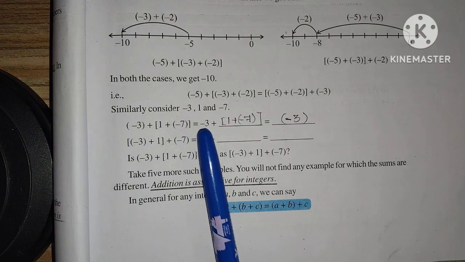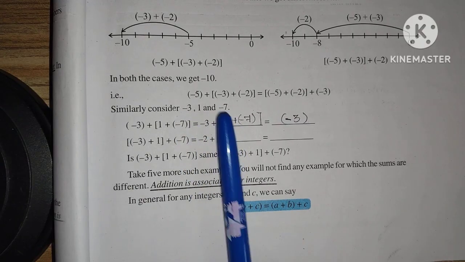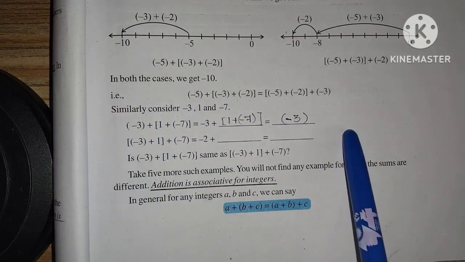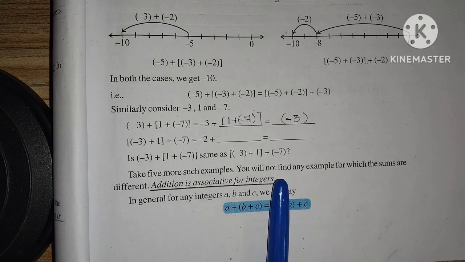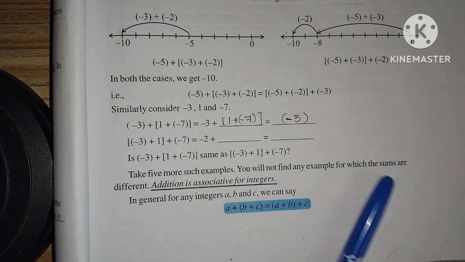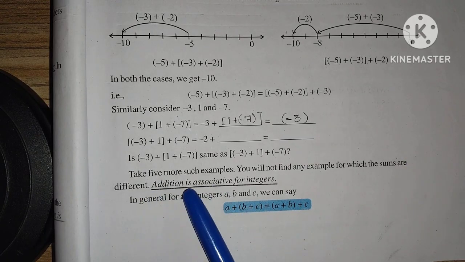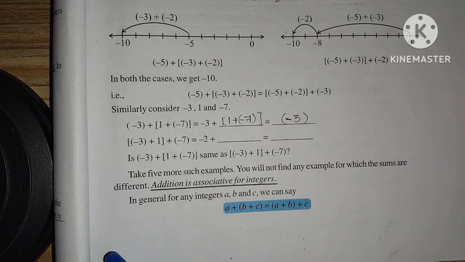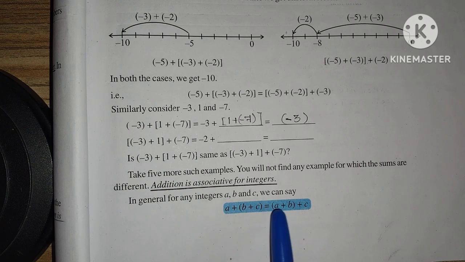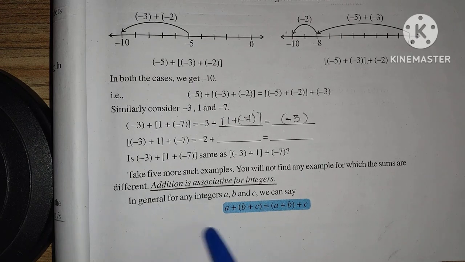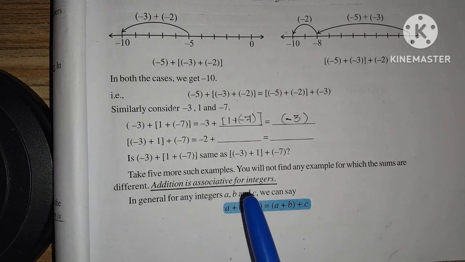Similarly, they ask us to consider minus 3, 1 and minus 7 here, and you can solve this. Take 5 more such examples. You will not find any example for which sums are different. Addition is associative for integers. In general, for any integers a, b, c, we can say a plus (b plus c) grouped together is equal to (a plus b) grouped together and added with c. This is the formula for associative property which is highlighted.